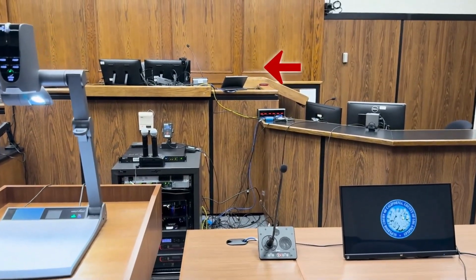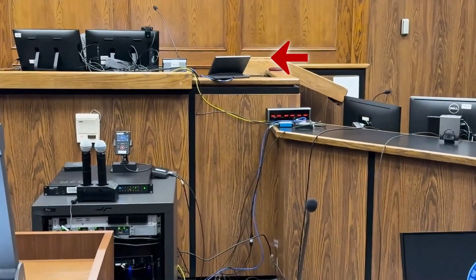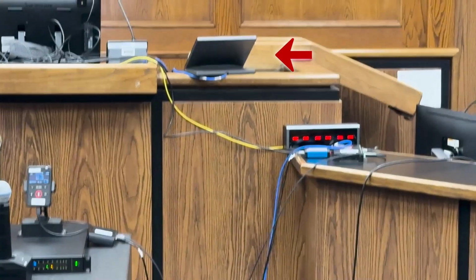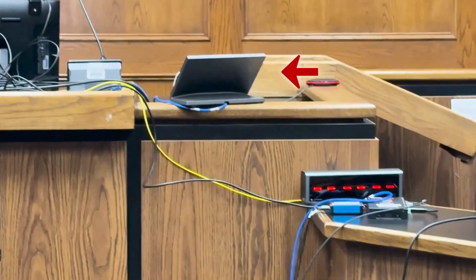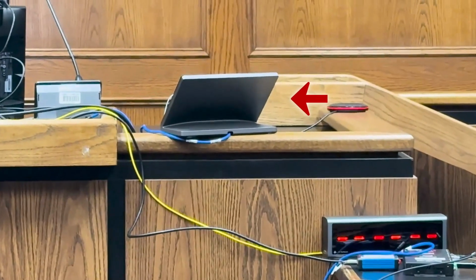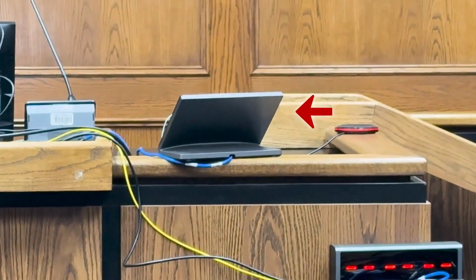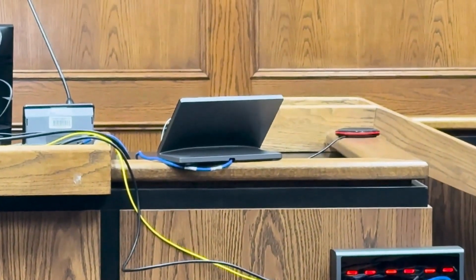Last is the Courtroom panel. It is operated by the judicial officer and is located on the bench. It controls all the audio and video in the physical courtroom. Judicial officers have the ability to enable and disable equipment, as well as control the sharing and presentation of evidence.